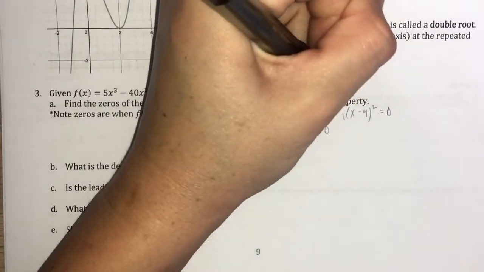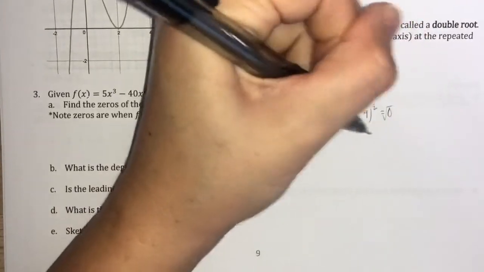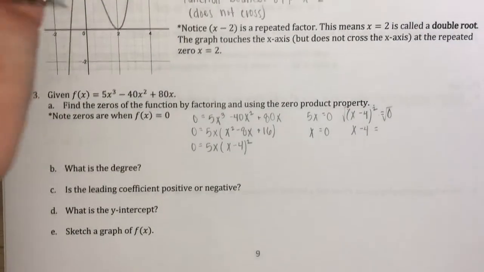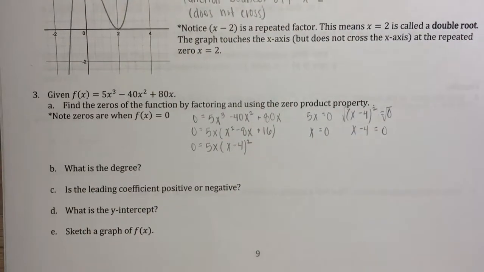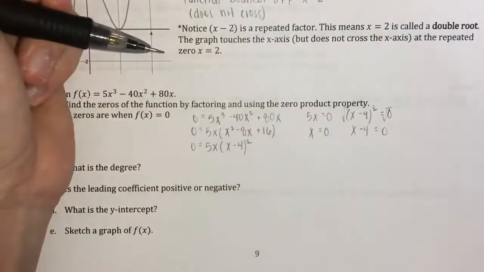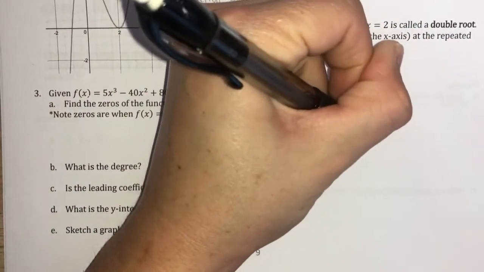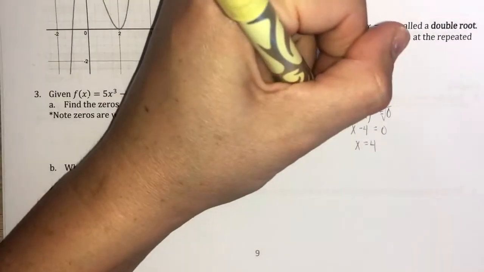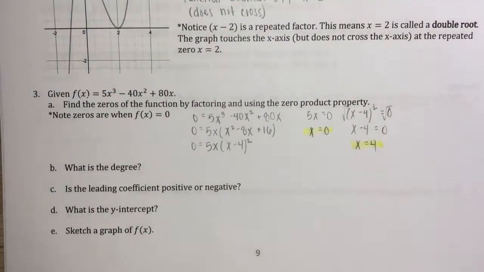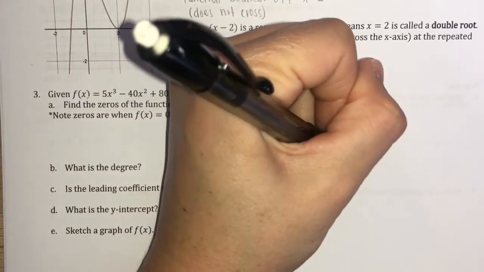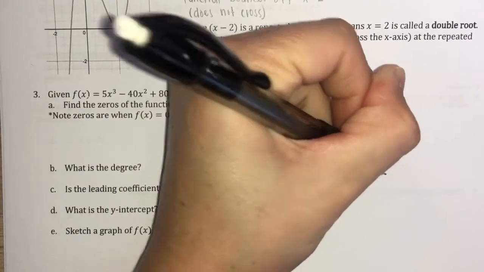So if we square root both sides, the square root cancels out the squared. I'm left with x minus 4. And then the square root of 0 is still 0, but because we're square rooting, that's where we're getting that double root from. And then I can add the 4 to both sides and get x equals 4. So x equals 0 and x equals 4 are my zeros, or my solutions. And we just have to pay attention to the fact that x equals 4 is a double root, because that makes a big difference when we go to graph.